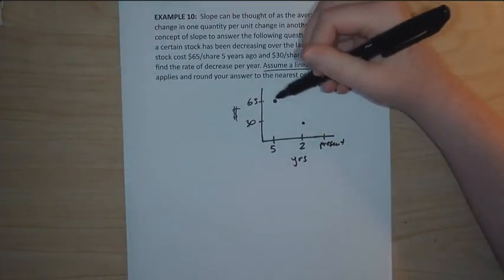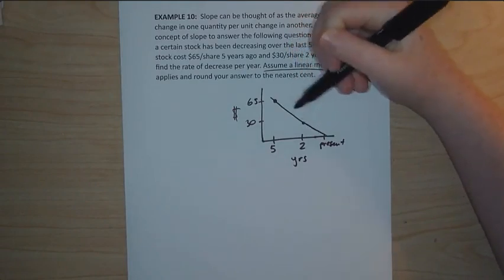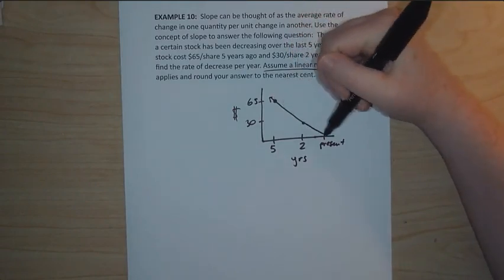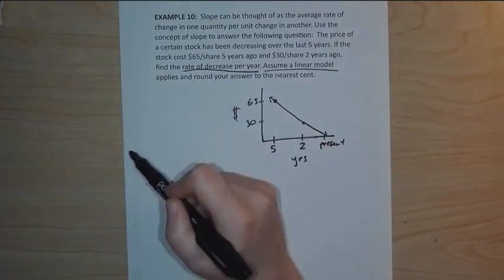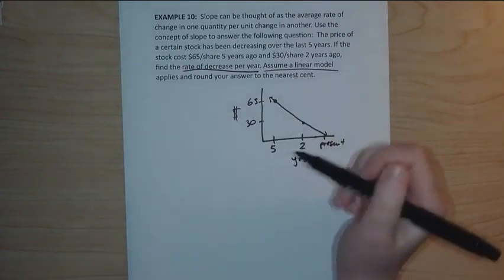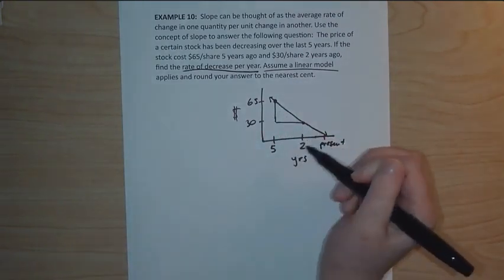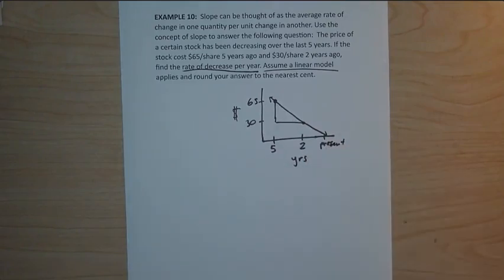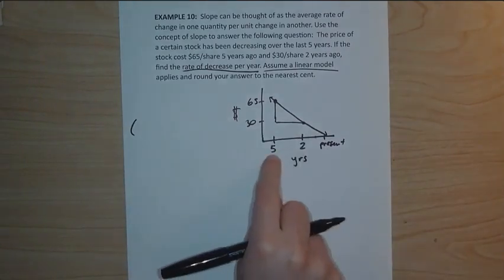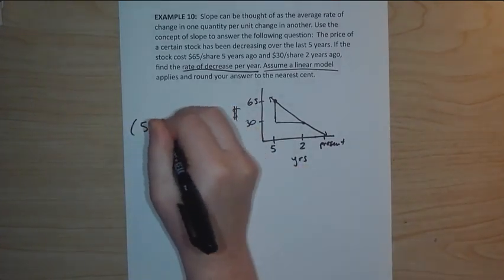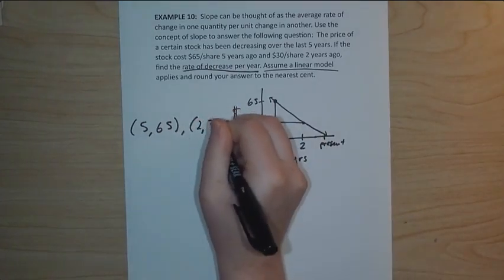We know that it's been decreasing linearly. So we have some kind of line that goes through those 2 points. And what they ask us to do is to find the rate of decrease per year. So that is actually going to be the slope, our rise over run of this line. So luckily for us, we have 2 points. We have the point (5, 65). And we have the point (2, 30).